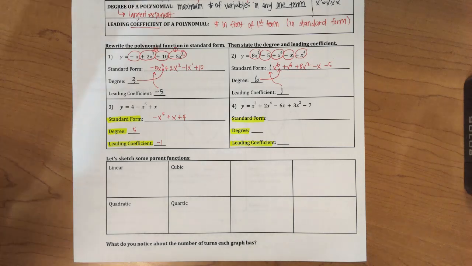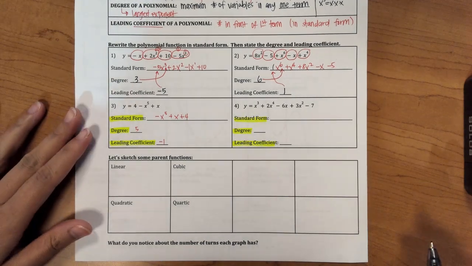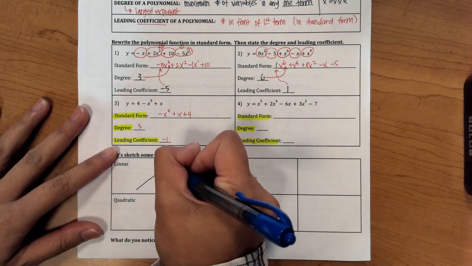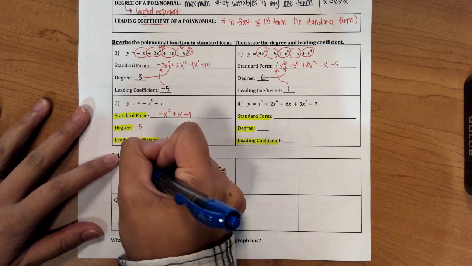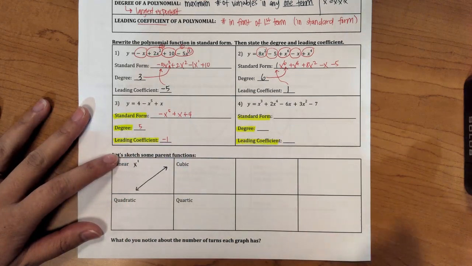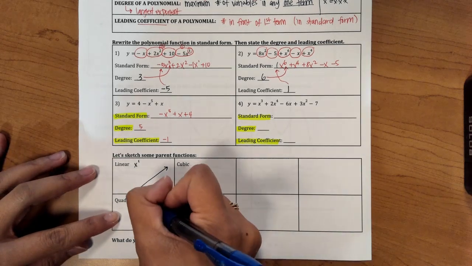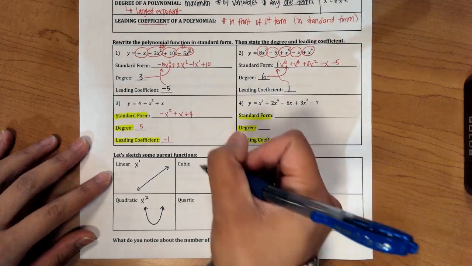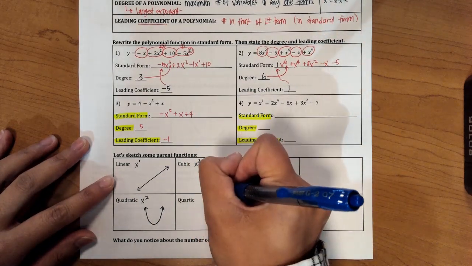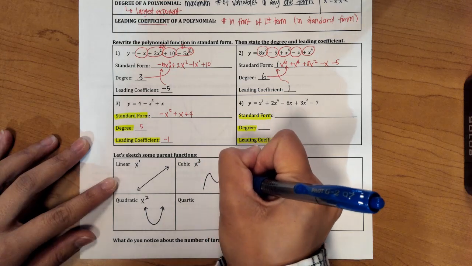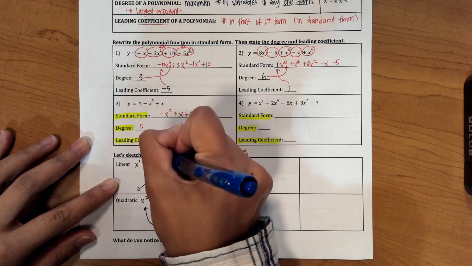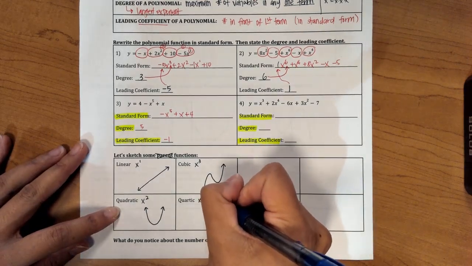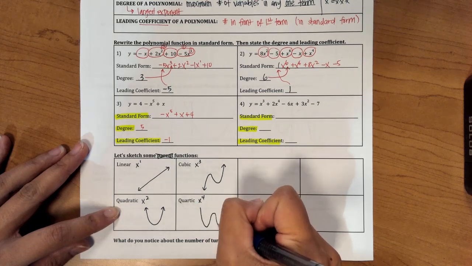So moving forward, let's sketch some different functions. So far we know that linear functions are a straight line. Okay, they do go forever. This is x to the 1 power. Quadratic, that's x squared, right? And we know that quadratic functions look like this. Cubic functions we haven't talked about very much yet, but they look like this. Okay, not the parent function, sorry, it's just functions in general. Quartic, x to the 4th will look like this.